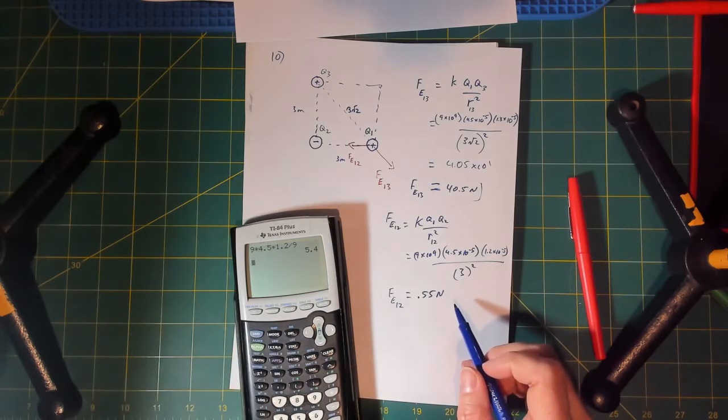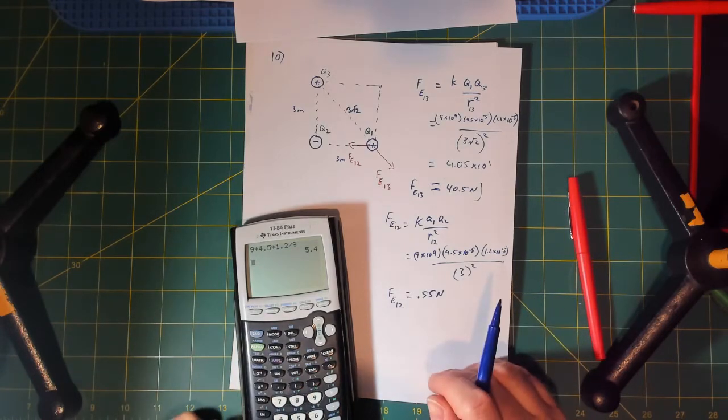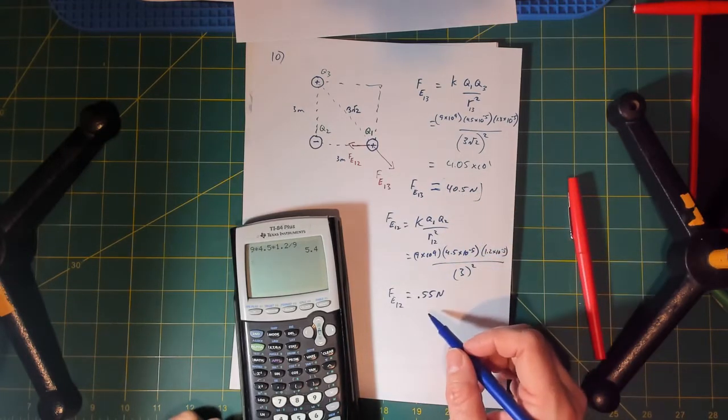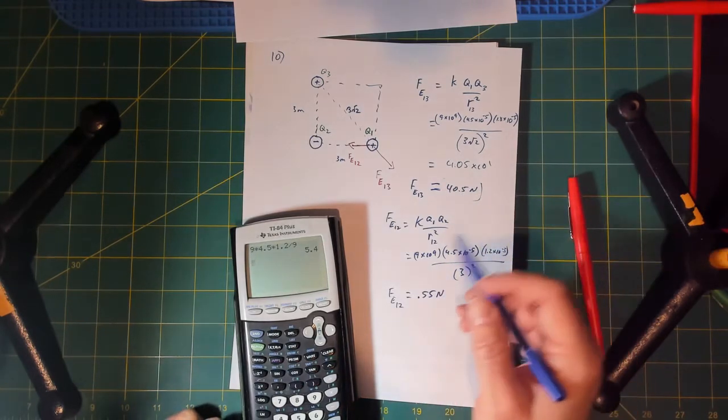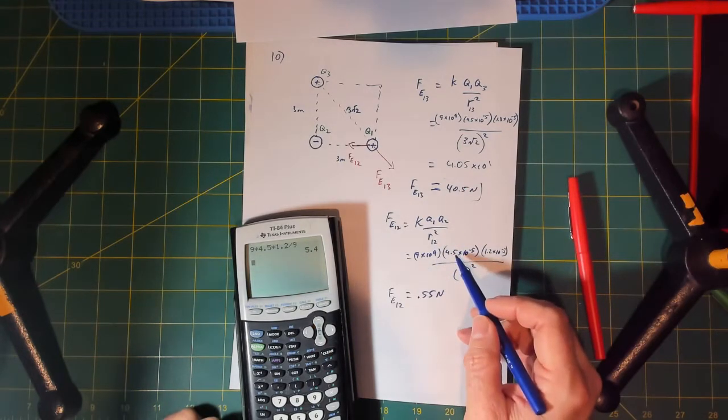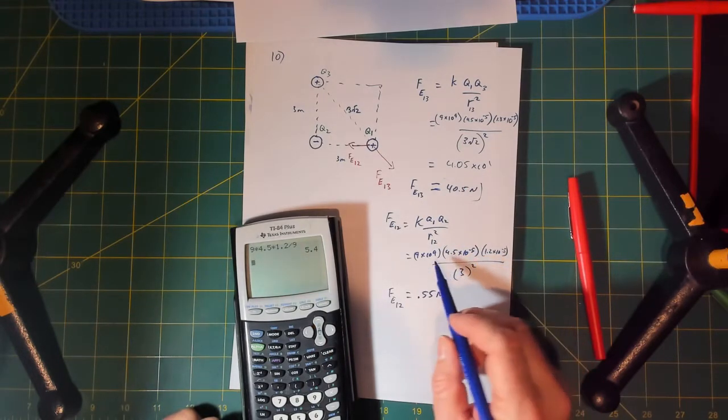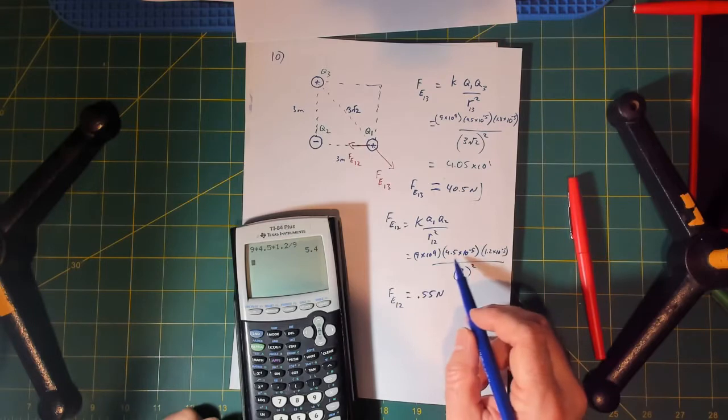Yeah, pretty sure. That seems crazy that force would be that much bigger than that force. I think I need to double check. I'm sorry, doing this late at night, early AM. I need to get some sleep.